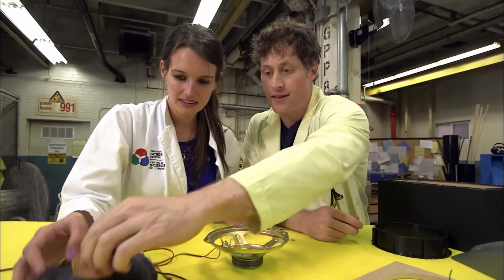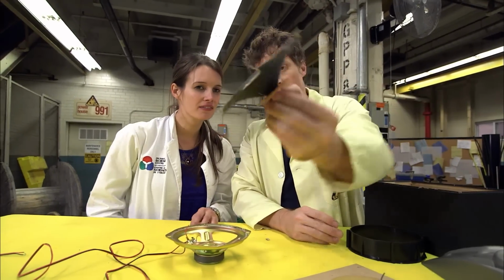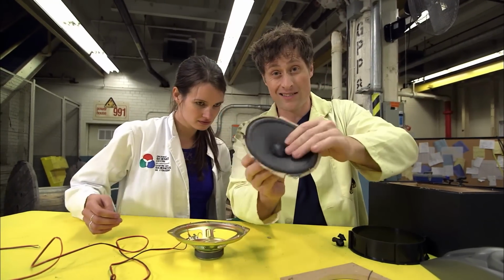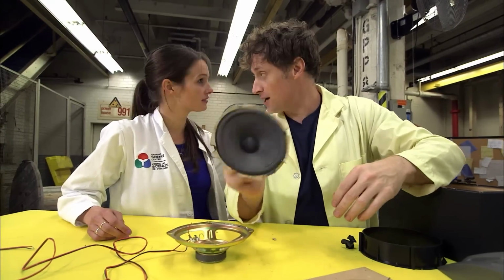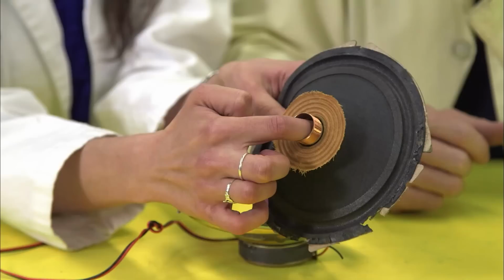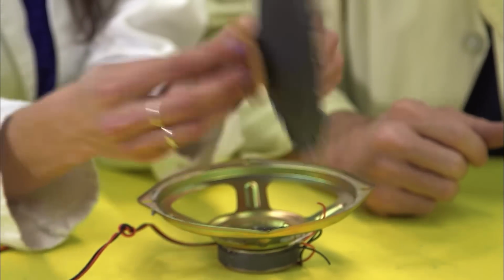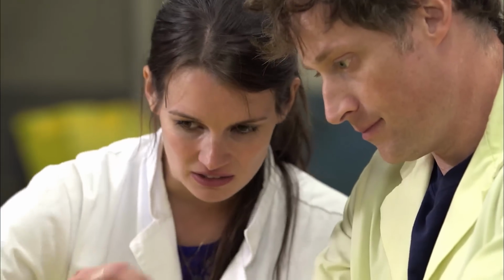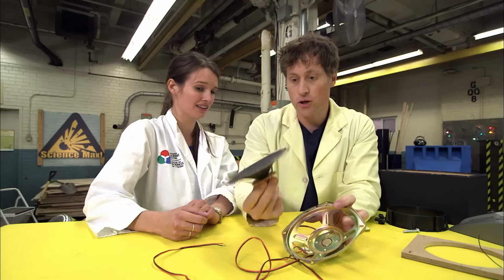So that's the paper cone, right? That's the drum, I guess. It's like your eardrum, the thing that vibrates. Yes, this whole thing vibrates. That's the electromagnet. When we turn this on, the electromagnet goes on and off, and it's causing this whole thing to vibrate. So that's how it works.